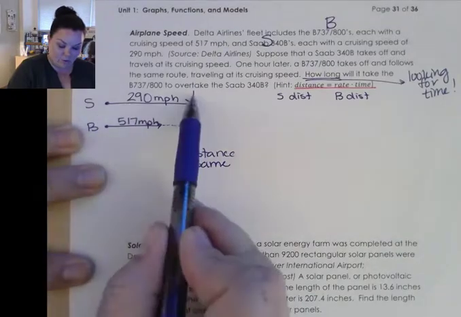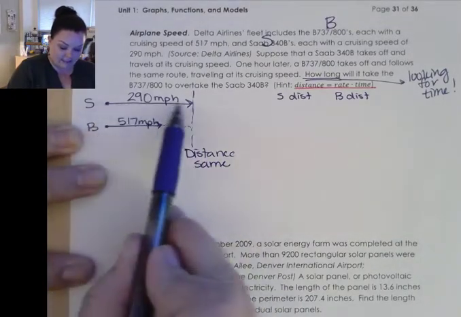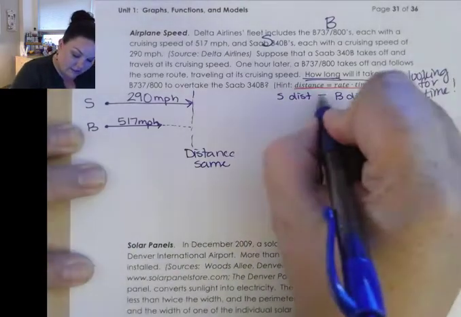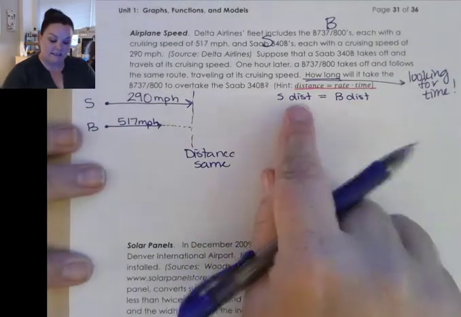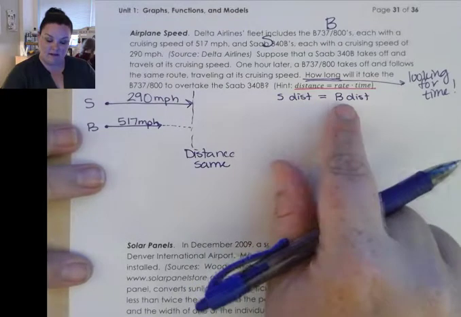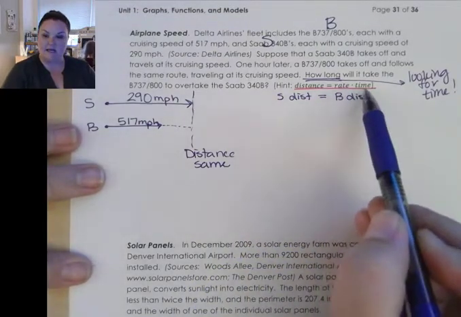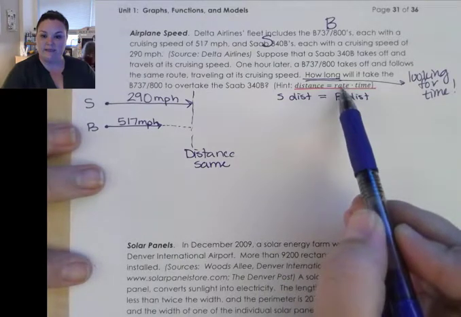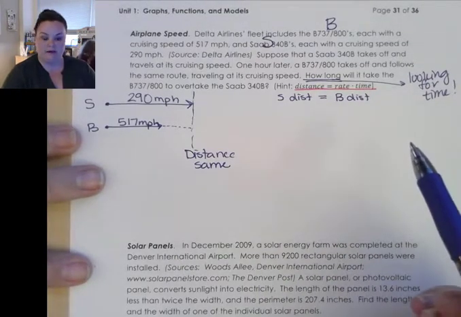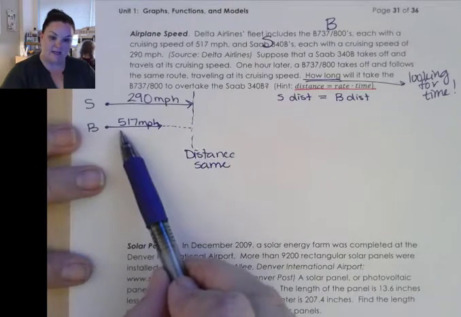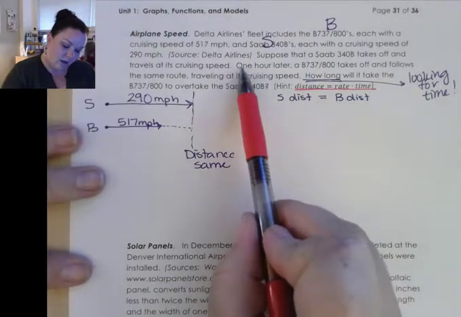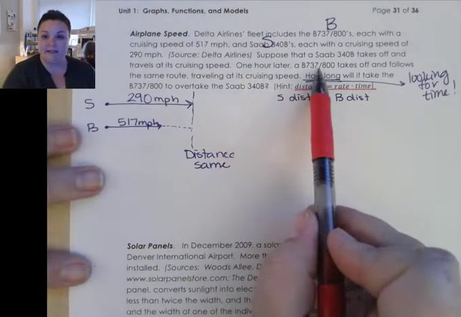Notice at that moment when he catches him, the S plane's distance is the same as the B plane's distance. So I can just set those equal. Distance for each plane is rate times time. So in order to come up with these two distances, I need to know the rate and the time of each plane. Well, I know the rate of each plane, but I don't necessarily have the time. The only thing they told me about the time is that 1 hour later, the B plane left.